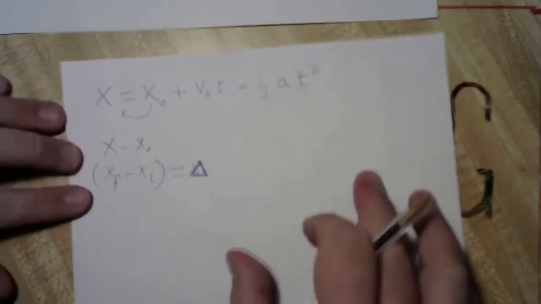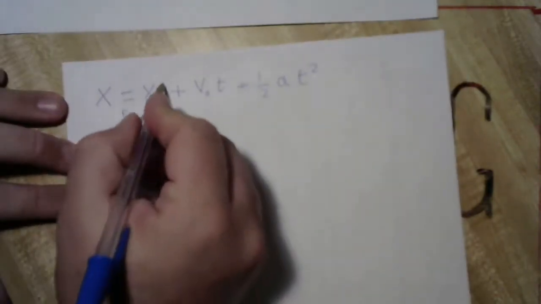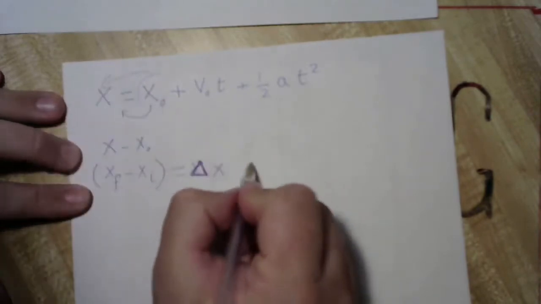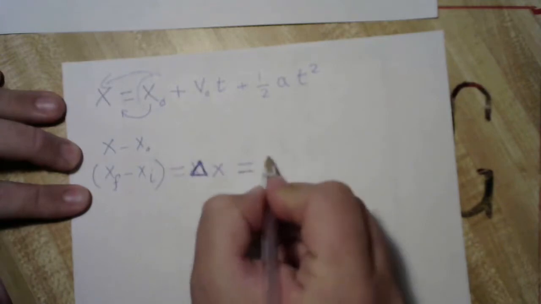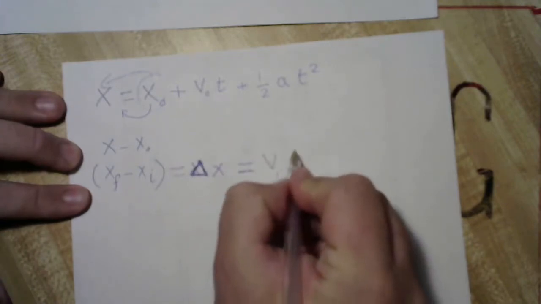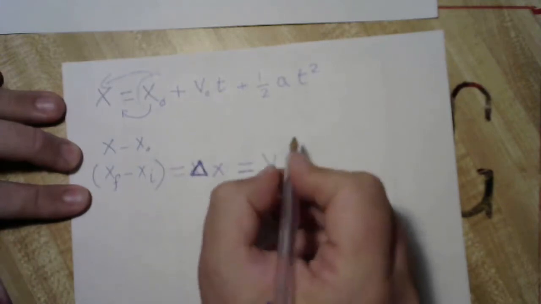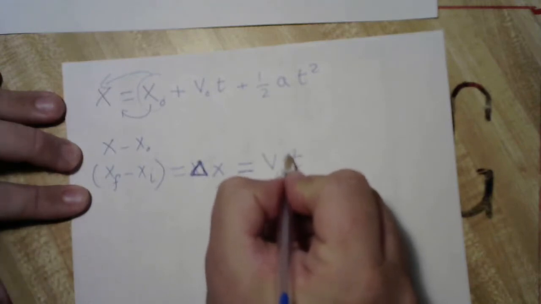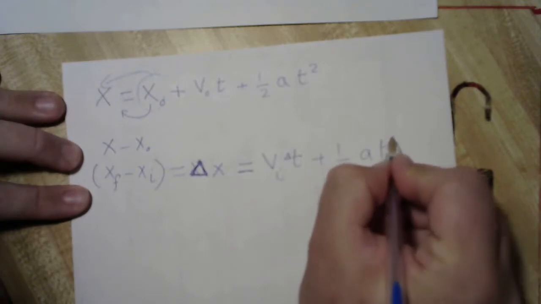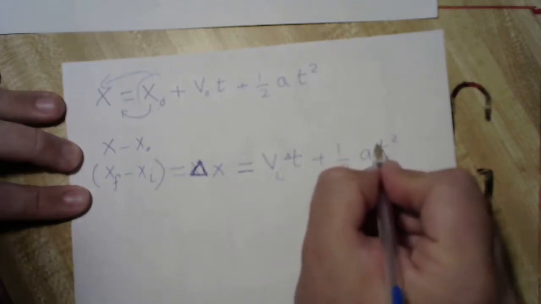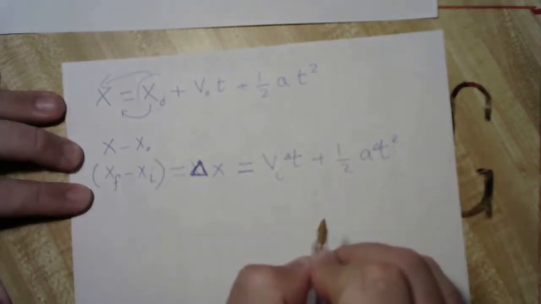Delta x, I move this to this side, is equal to v0, which is v initial, multiplied by the time period, which I can write as delta t, plus half a t squared, or the change in time delta t squared.